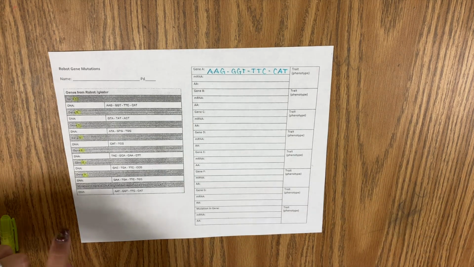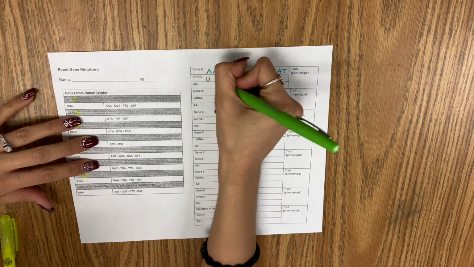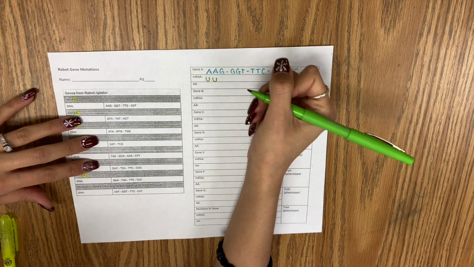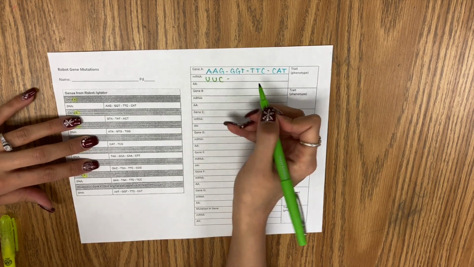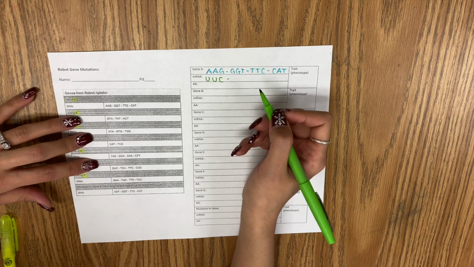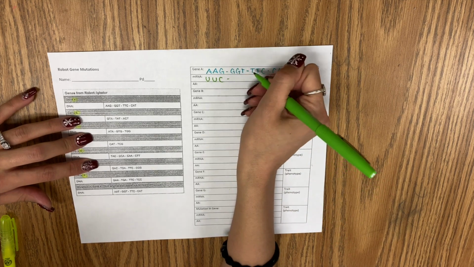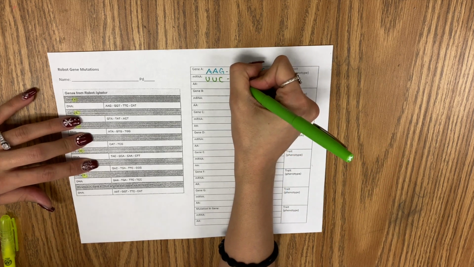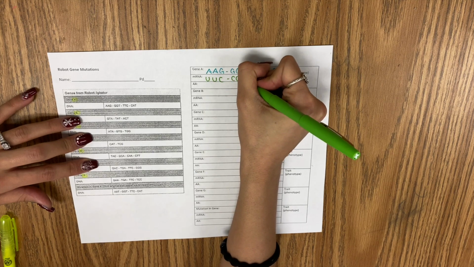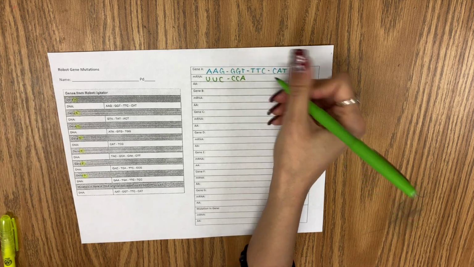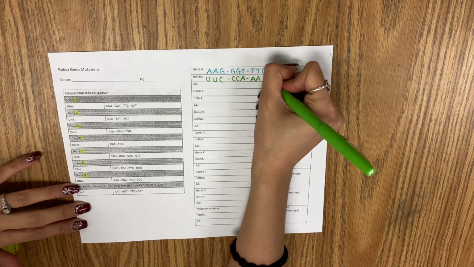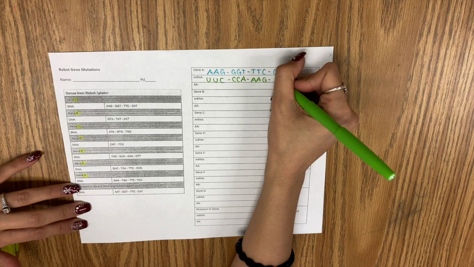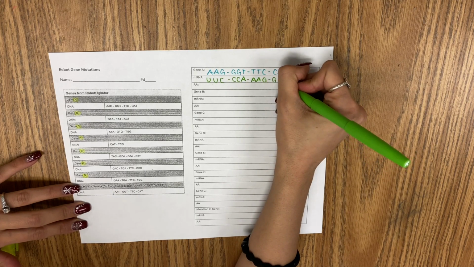So remember, A will make a U because there's no T's in RNA. So here I have U, U, C, and I'm gonna keep going, and now I'm making codons, because remember, every 3 bases in mRNA is a codon. GGT would transcribe into CCA, then TTC would transcribe into AAG, and CAT transcribes to GUA.